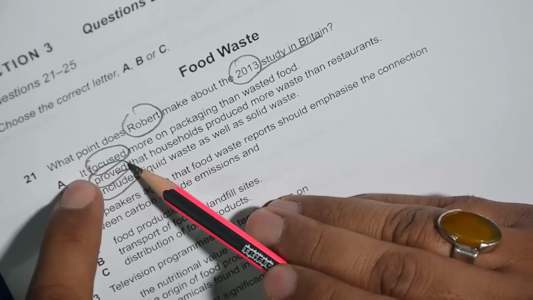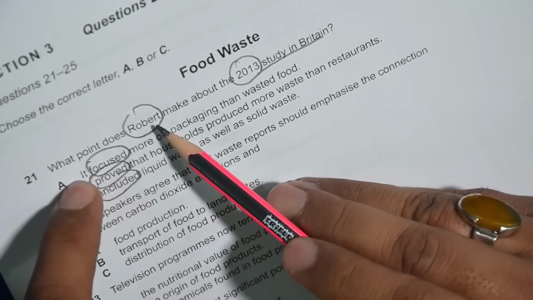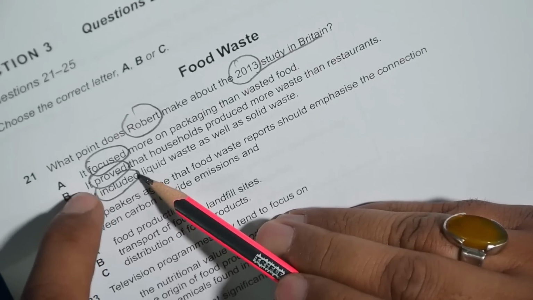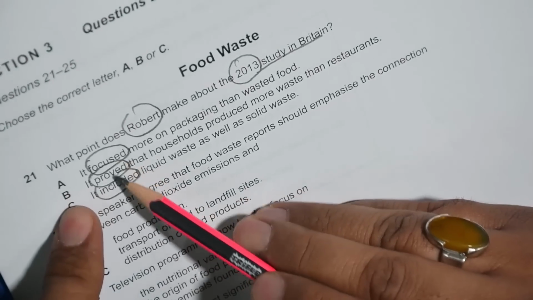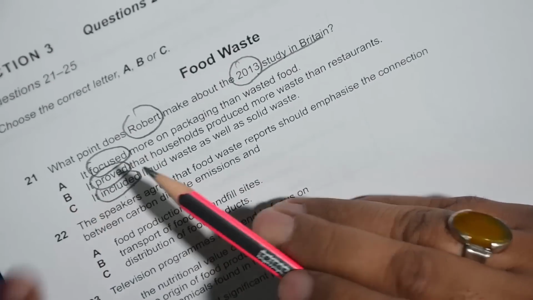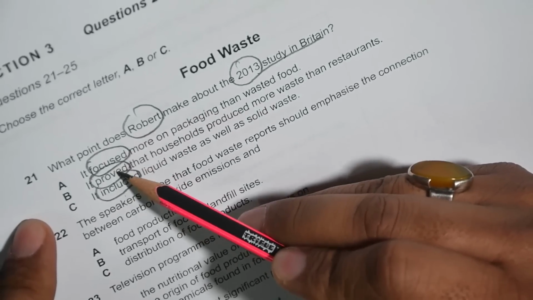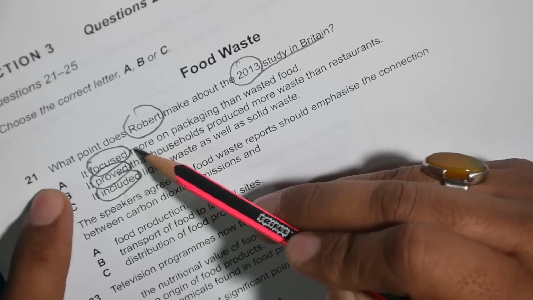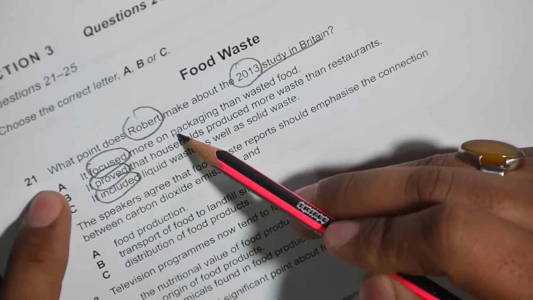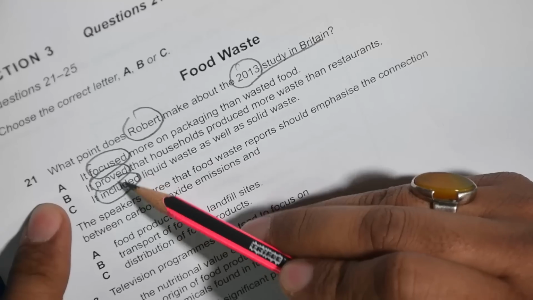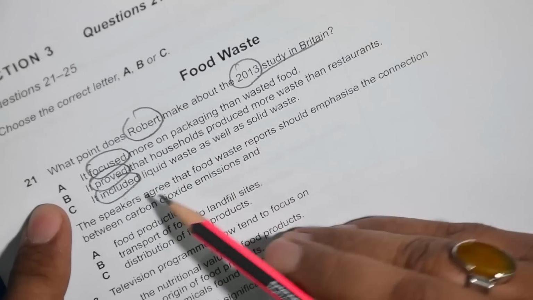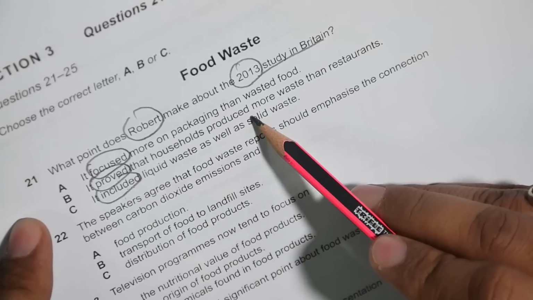For proof they can use there was a proof, and included means it contained, and they will go for synonyms, right? There is a clue, a sort of tip. If they use the direct word, if they use the word focused, usually that's not the right option. For the right option, they always use synonyms. So you need to see what they are talking about.